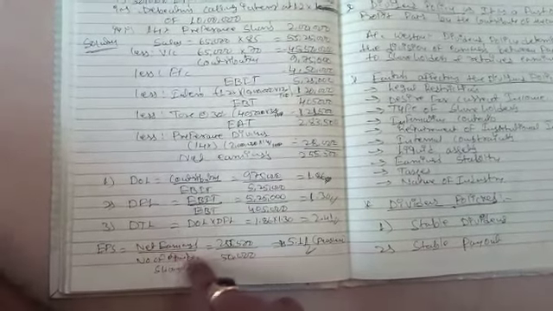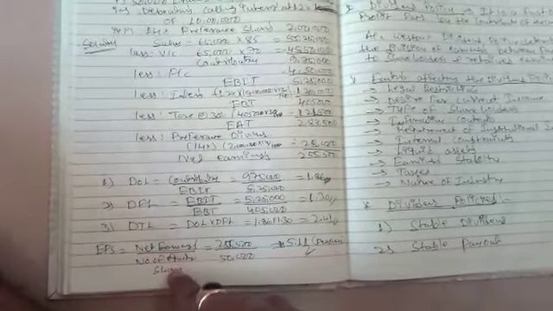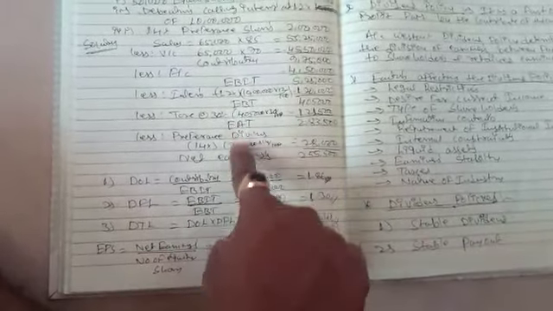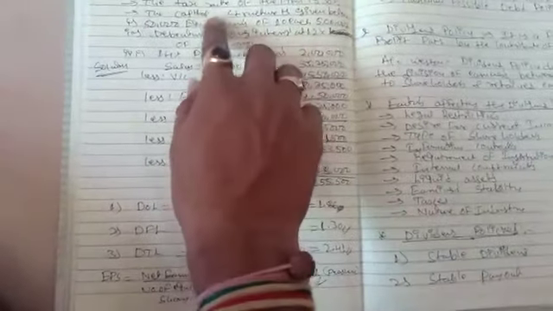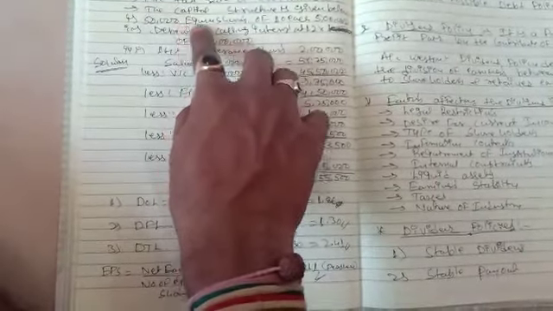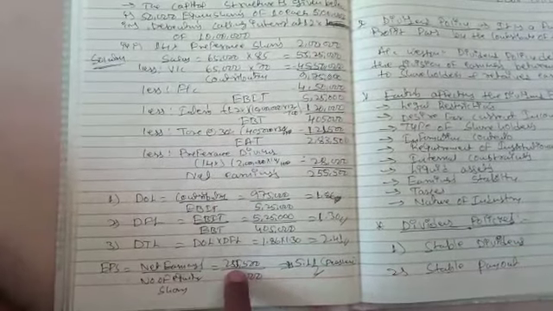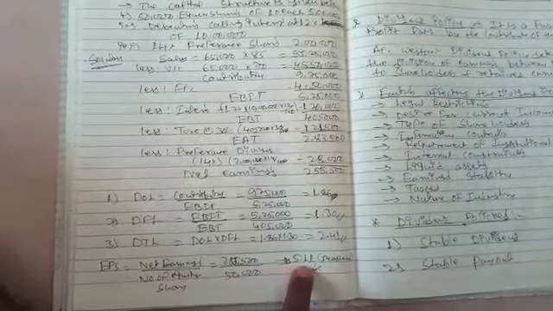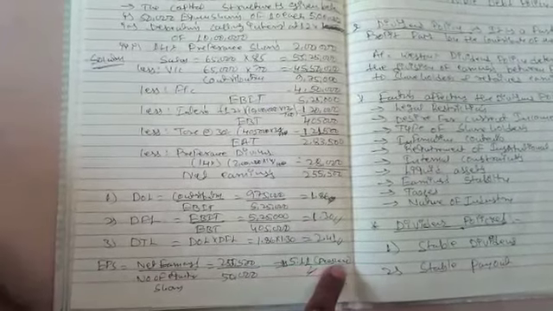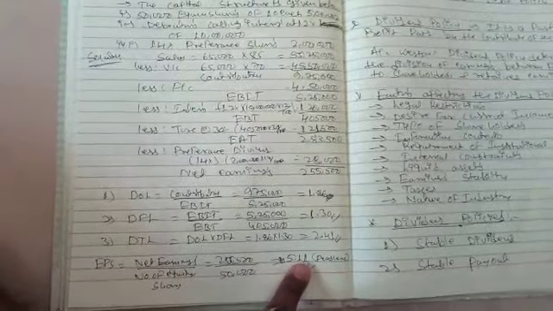EPS is equal to net earnings divided by number of equity shares. This is the formula to calculate EPS. Net earnings we have calculated, that is 2,55,500. Number of equity shares is given in the problem: 50,000 equity shares of 10 each. This is the number of equity shares we have to take to calculate EPS. 2,55,500 divided by 50,000, we get the answer rupees 5.11. So EPS per share is 5 rupees 11 paisa.